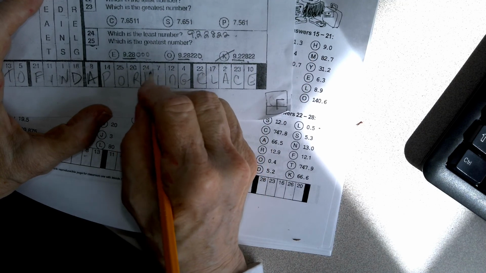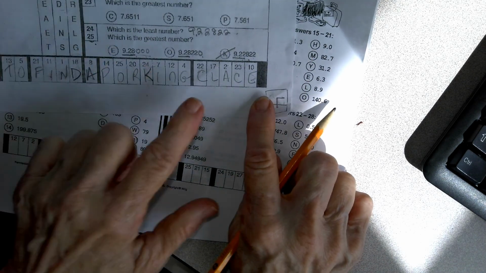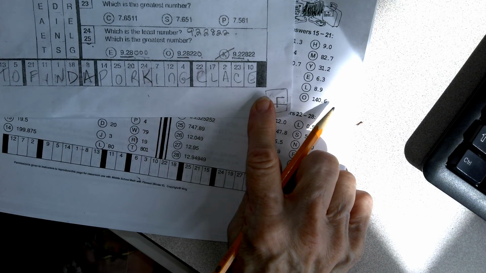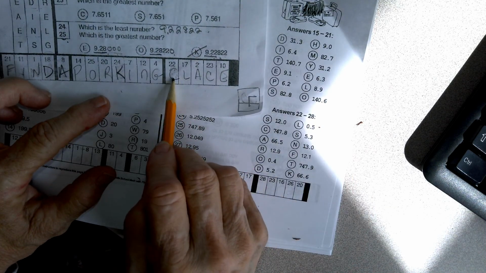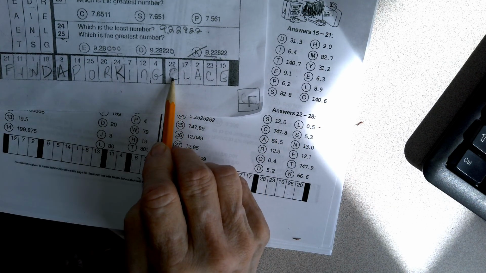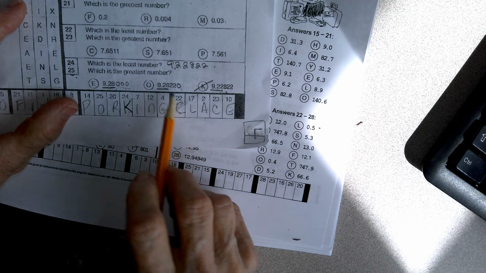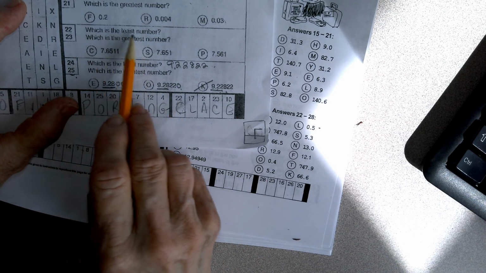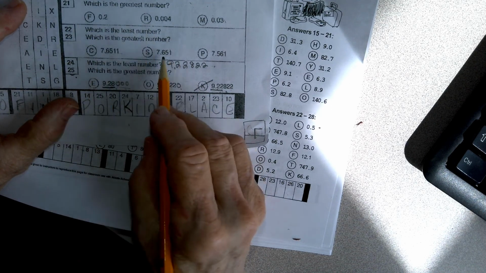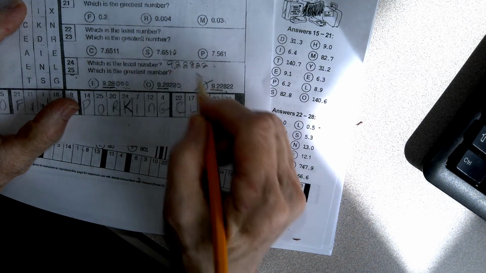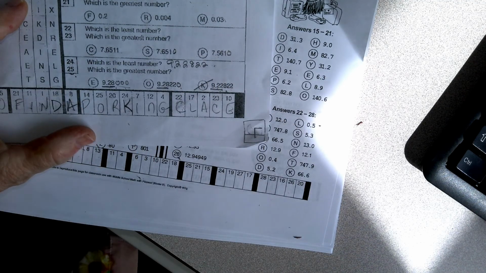So you need to be self-correcting yourself. So is PLACE a word? No. I have a feeling it's probably the 22. So I'm going to go back to 22. And, okay, which is the least number? This has 4 digits. This has only got 3, so I'm going to put one more with a 0. This only has 1, 2, 3, so I'm going to put another one. So they all have 4.